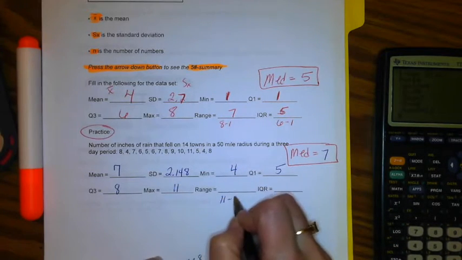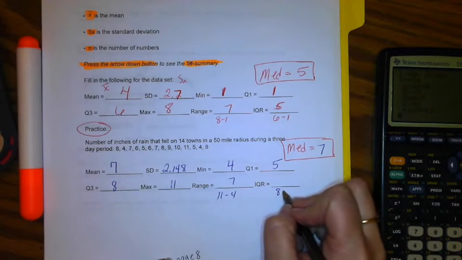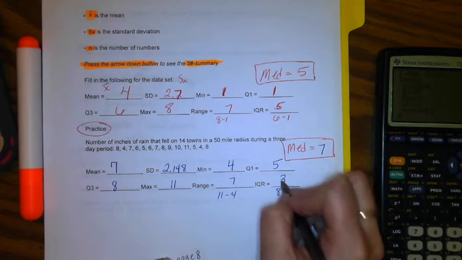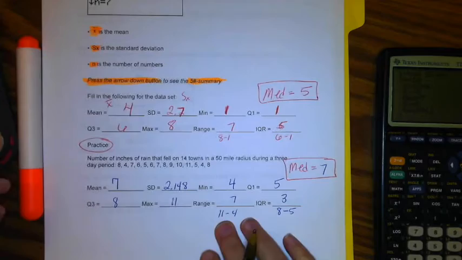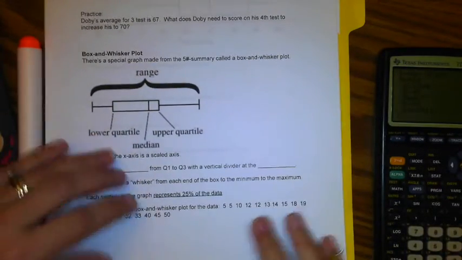Range is maximum minus minimum, or 7. IQR is Q3 minus Q1, or 3. So hopefully you got those correct. Let's move on to the next type of problem.